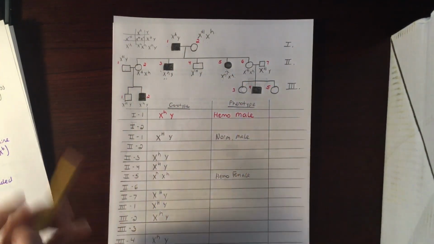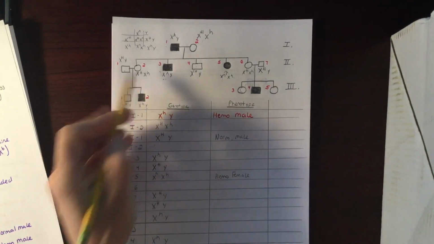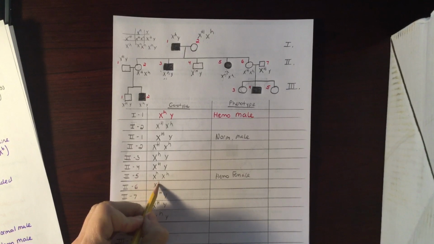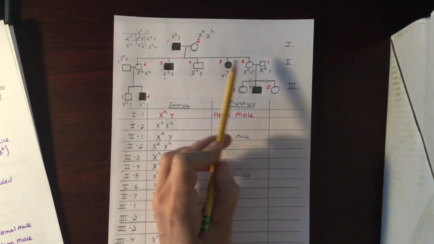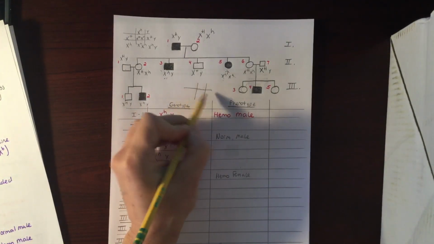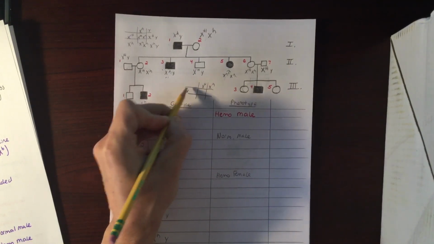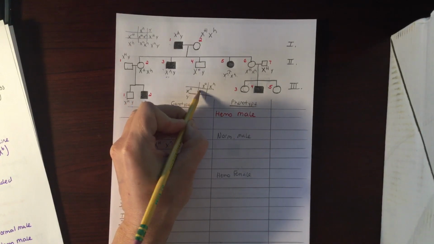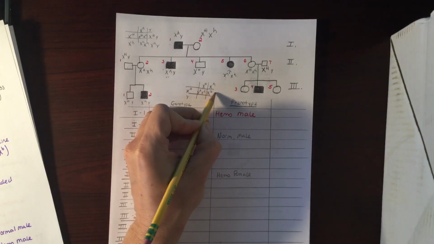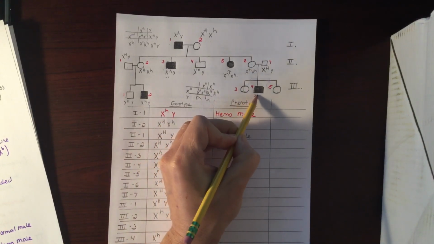The only people I have left, if we go and fill these in, X big H, X little h, 2, 2, we said was X big H, X little h, and 2, 6 was also X big H, X little h. The only individuals I have left are these two. Well, I know what mom and dad is. Go through, do a quick little Punnett square if you cannot do it in your head. X big H, X little h, X big H, Y. So I can have a female who is X big H, homozygous dominant. But I could also have a female who is X big H, X little h. I'm not even going to worry about the boys. We already know what the boy is. He's X little h, Y.